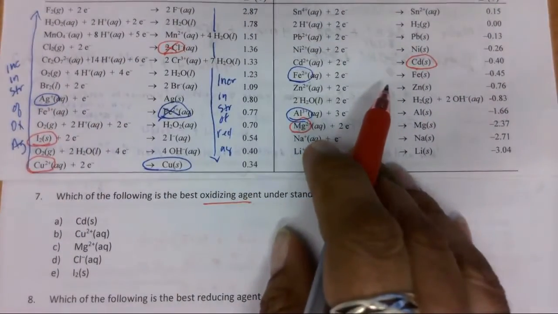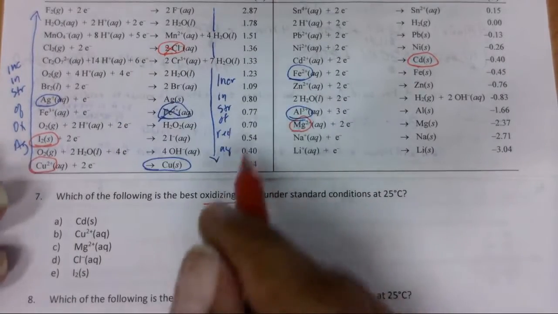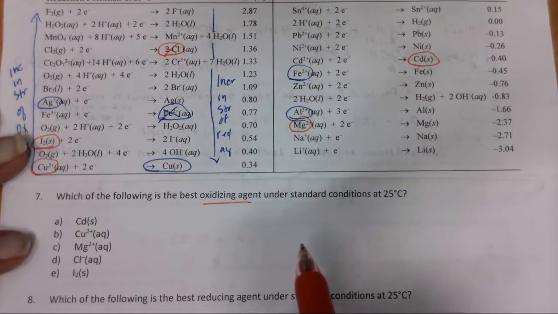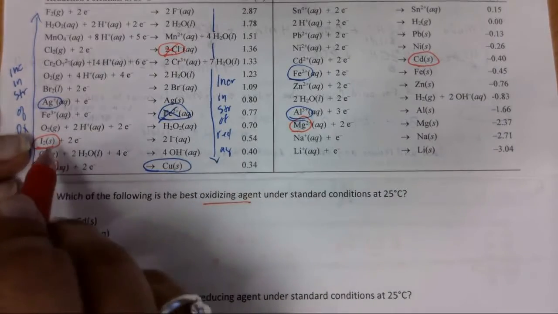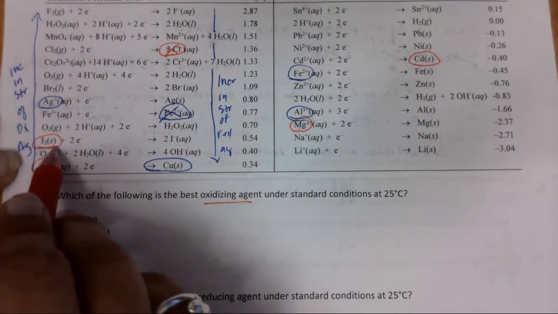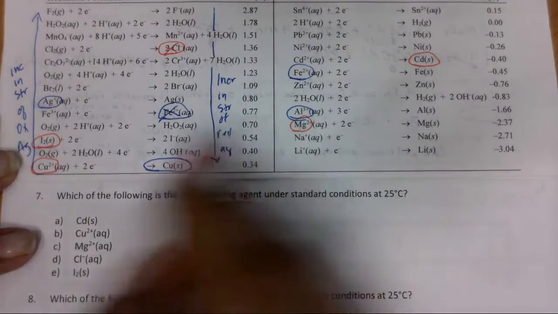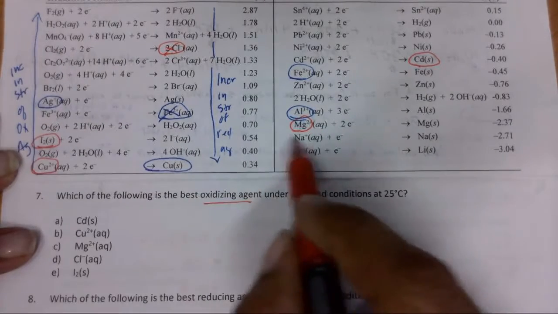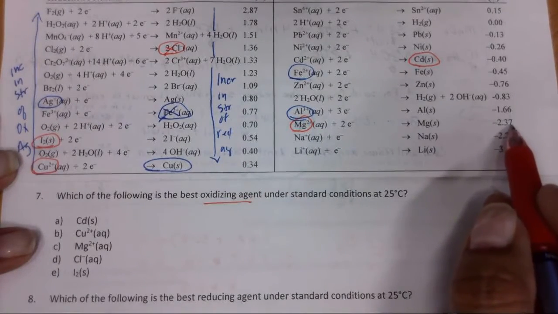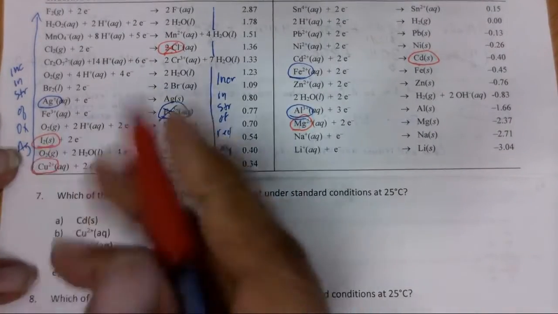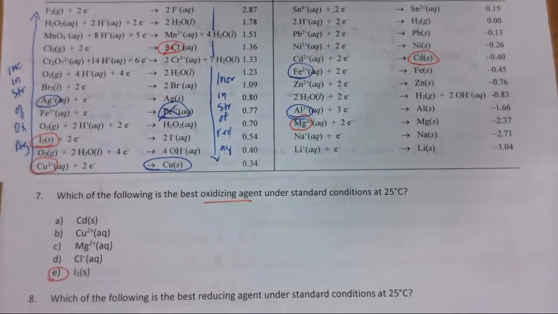Because he's a reducing agent. We're asked about the best oxidizing agent, okay? So the best oxidizing agent in this case is not going to be this guy, because which direction are we going? We're going up, right? And what's the cell potential on him? He's negative 2.37, so he's out. Right? It's I2. We just look at the table.